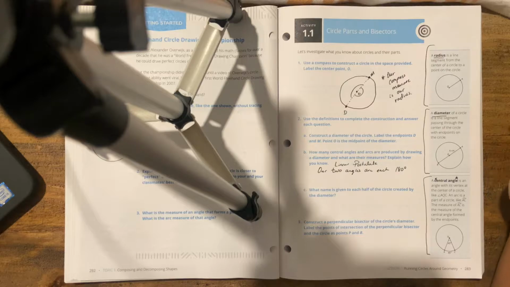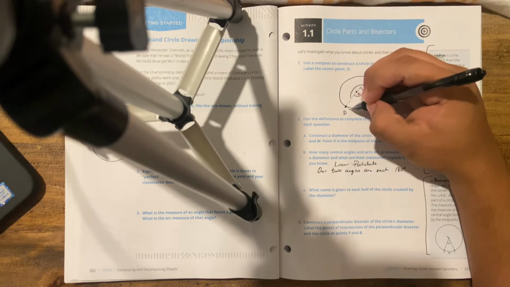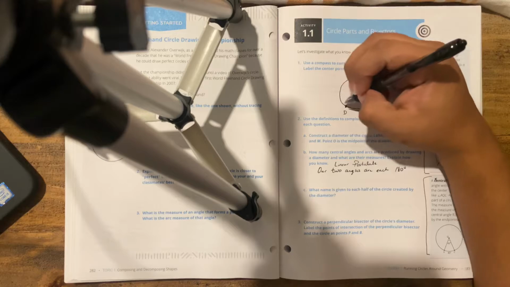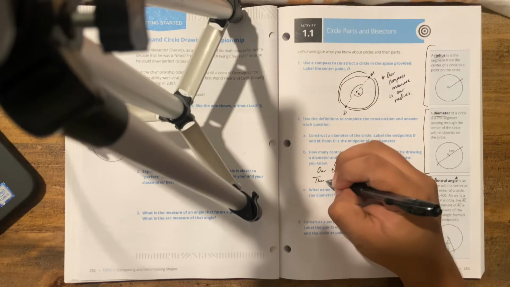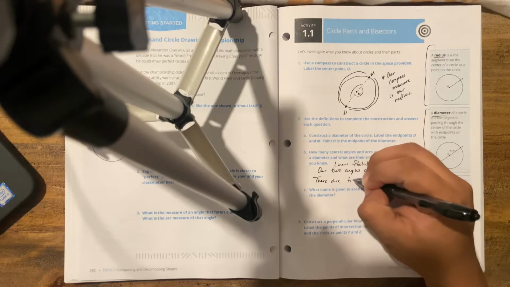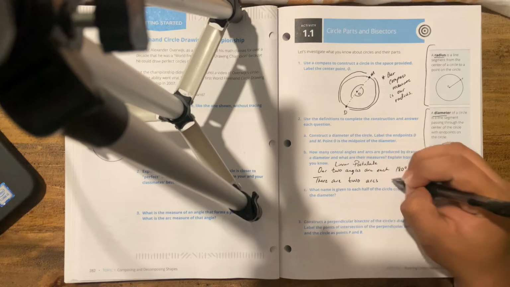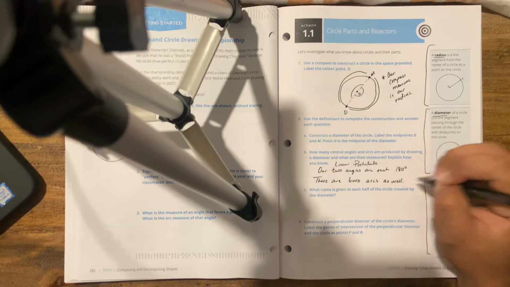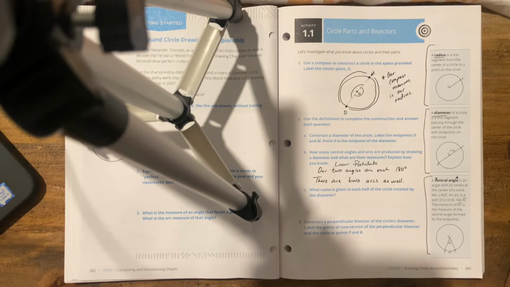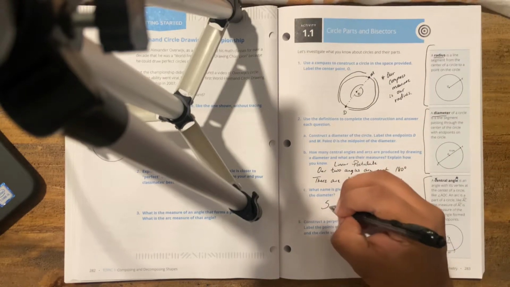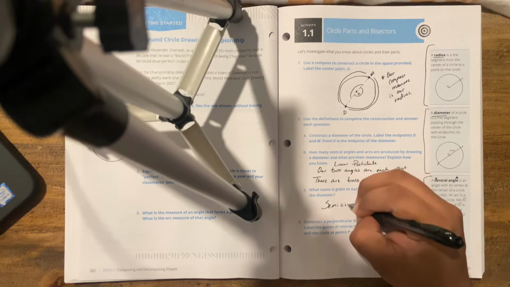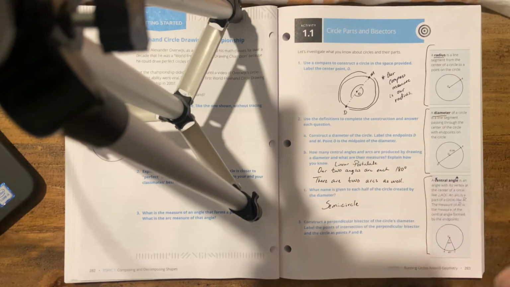Also, there are 2 arcs. We have the first arc, and then we have the second arc. There are 2 arcs as well. Can we give these arcs a name? Of course, nothing too crazy, but because it's half a circle, we will just call this a semicircle. Beautiful.